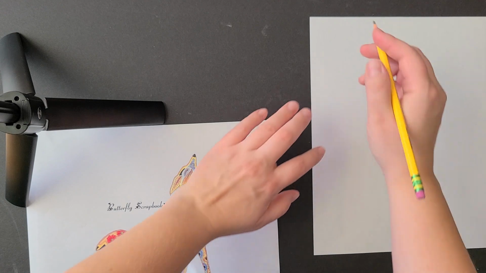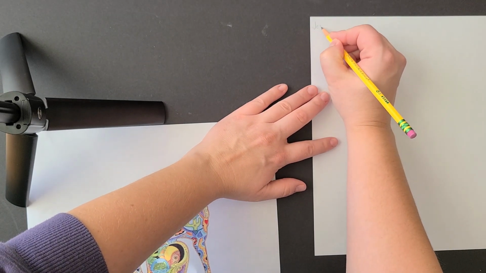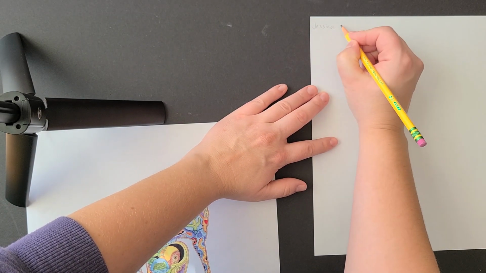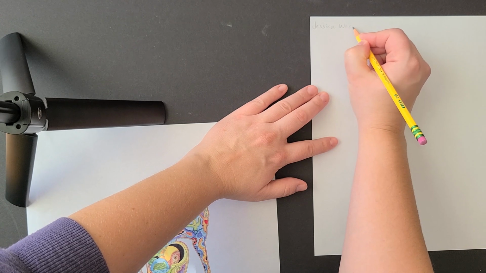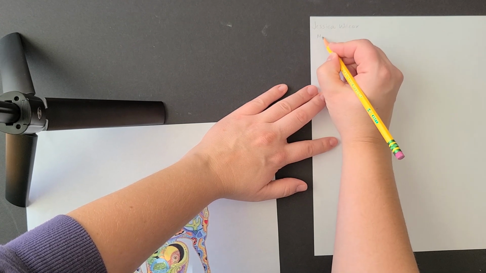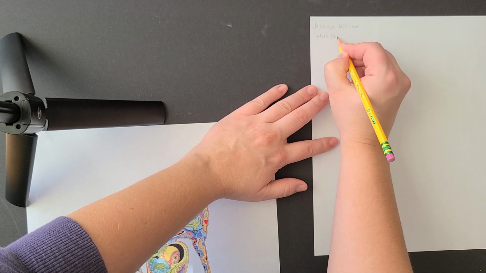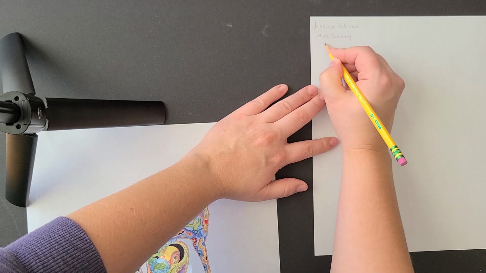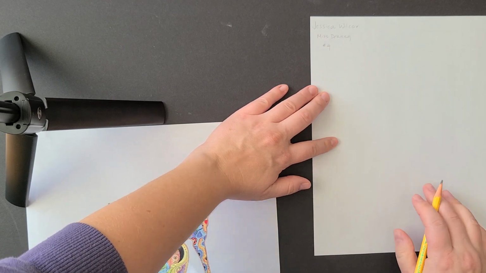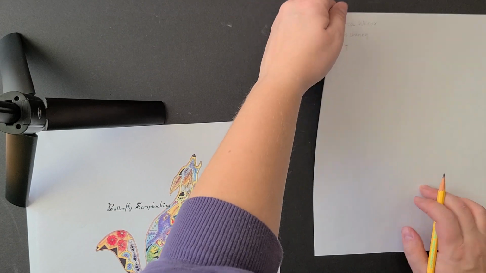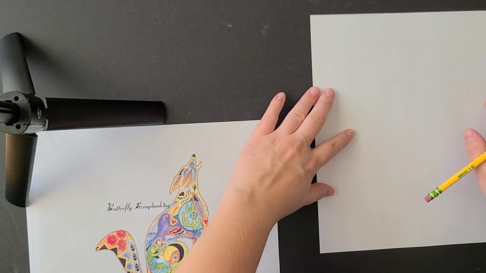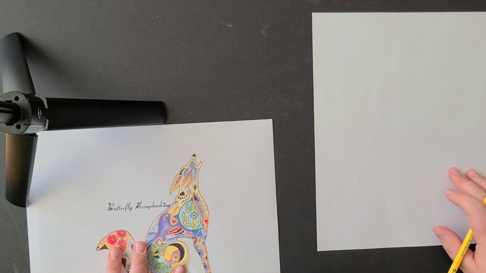Before I get started, I'm going to put my name, my teacher, and my table number on my paper here. I'll pretend that I'm in Miss Draney's class and that I sit at table number 4. That's going to be my back. I'll turn this over so I have a fresh, clean page to start with.